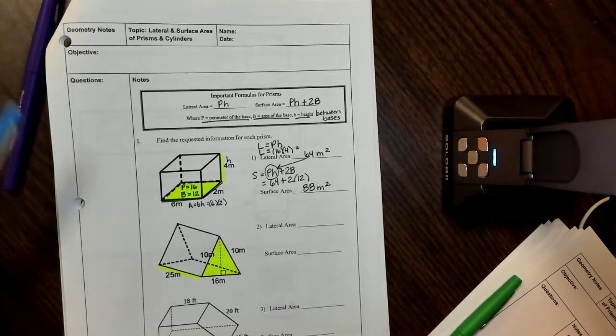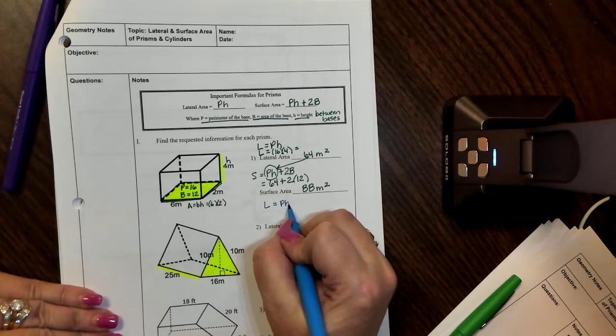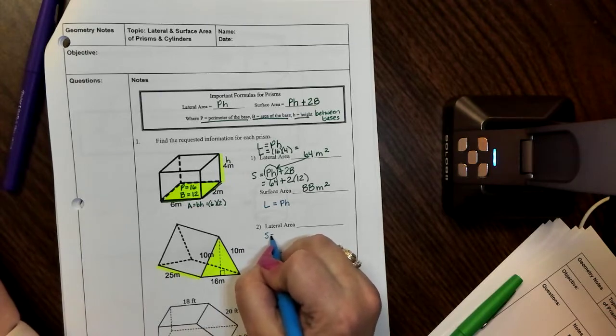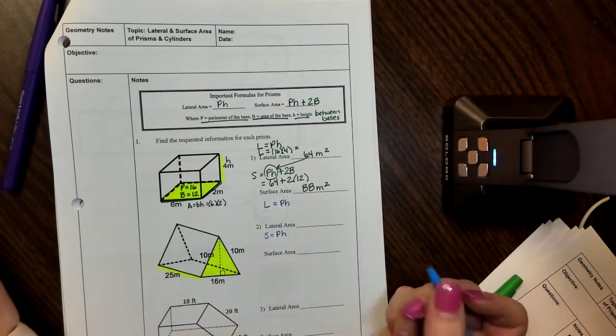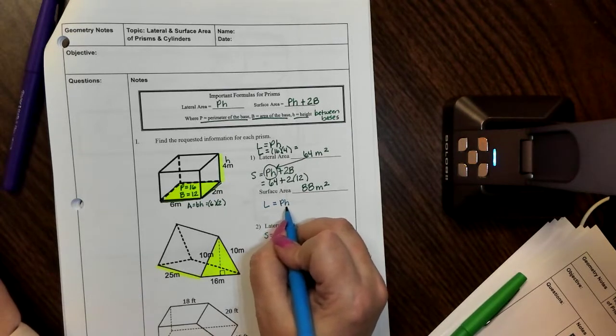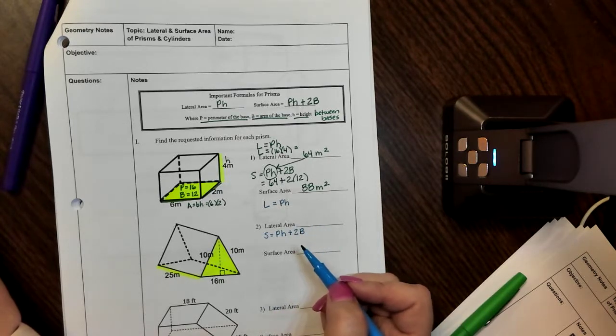Now, lateral area again. Lateral area is perimeter times the height. Surface area is the lateral area, perimeter times the height, plus the two bases. So perimeter and height, that's your 3 rectangles, and then your 2 bases are your triangles. And so you'd have 3 rectangles plus your 2 triangles.